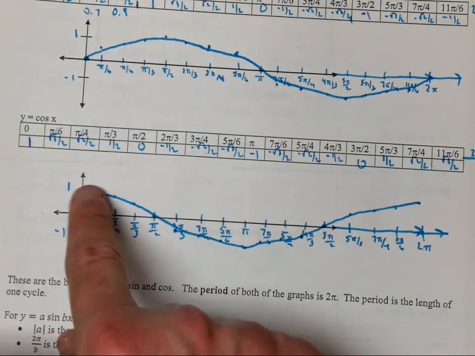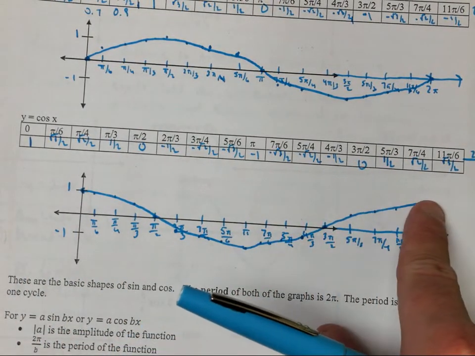Cosine starts at the amplitude of 1, goes down to -1, comes back up to the amplitude of 1.